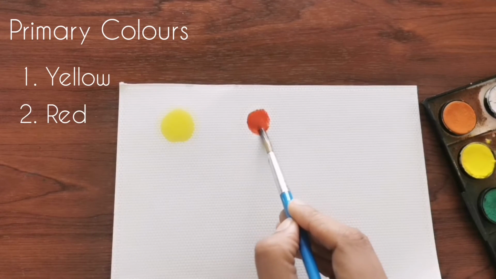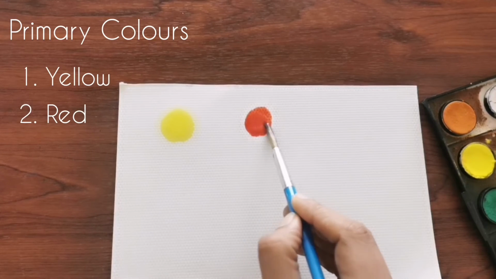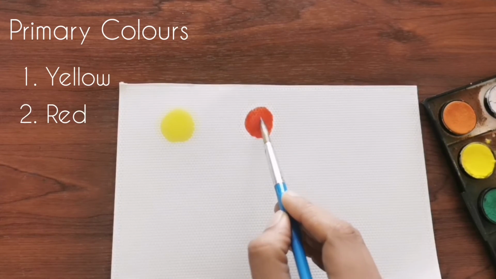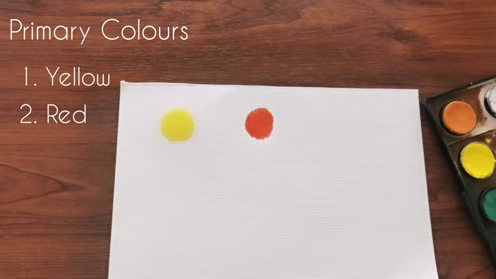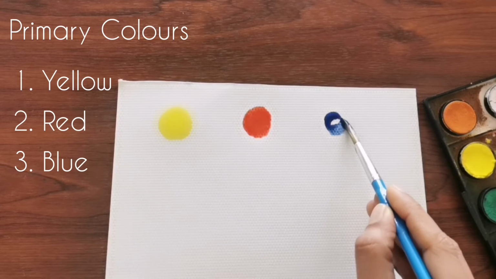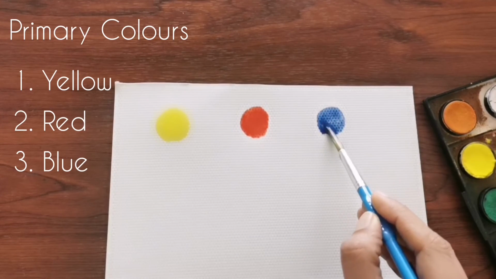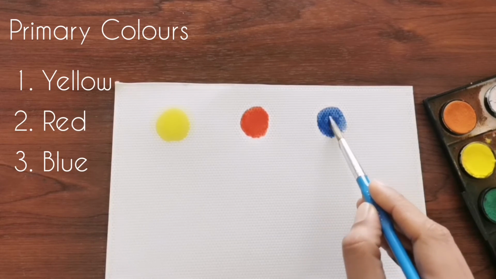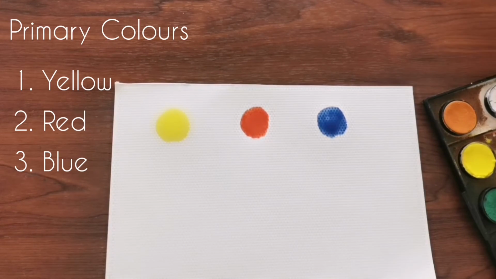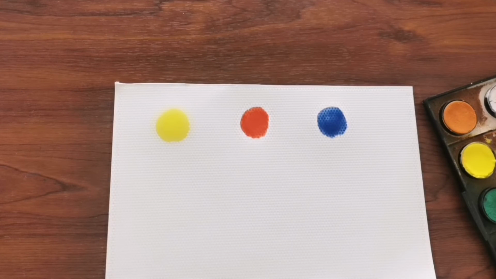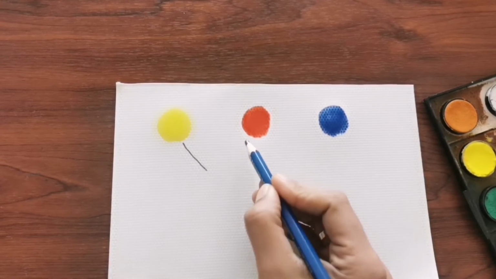These three colors I will be applying now. These are the three primary colors. These three colors can't be made by mixing anything. Now we will see the secondary colors.